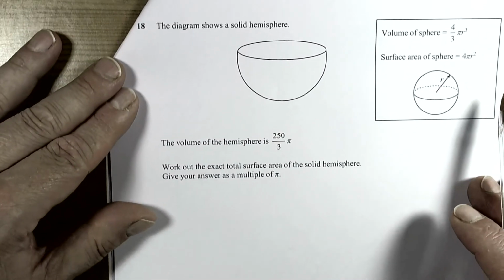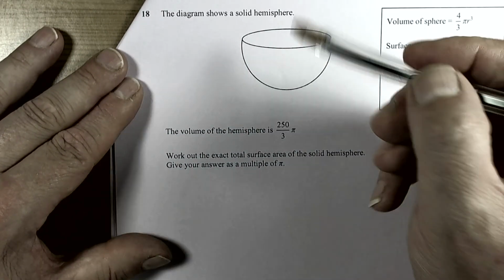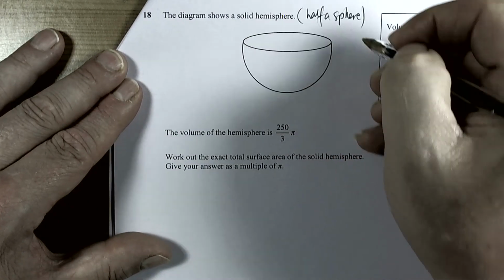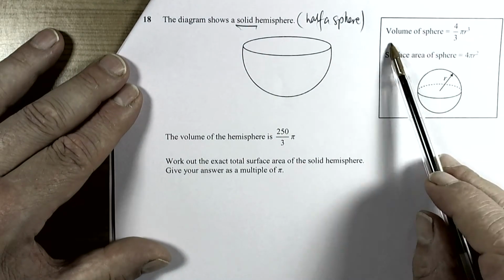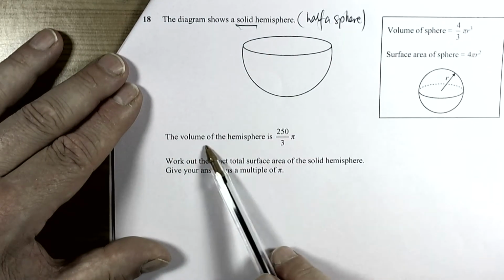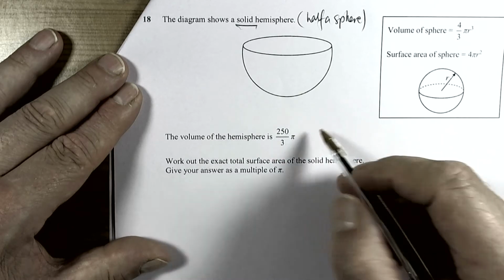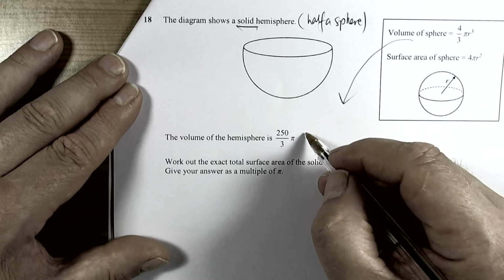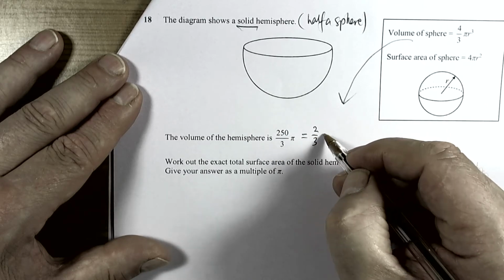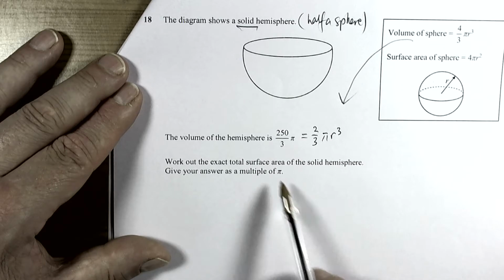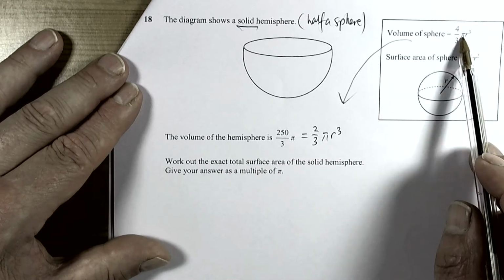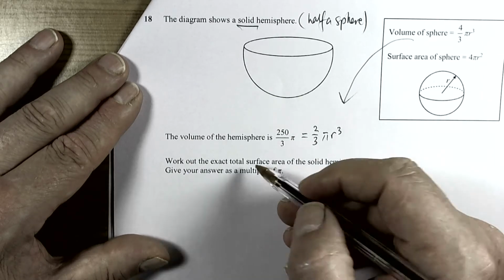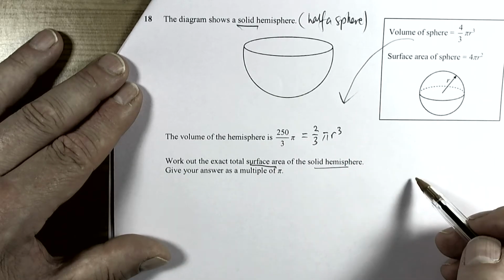Okay, so this question talks about a solid hemisphere, so we must remember that means half the sphere. It's telling us the volume of the hemisphere is that. Well, if we know the volume of the sphere, then a half of that is 2/3 pi r cubed, because half of 4/3 pi r cubed is that.